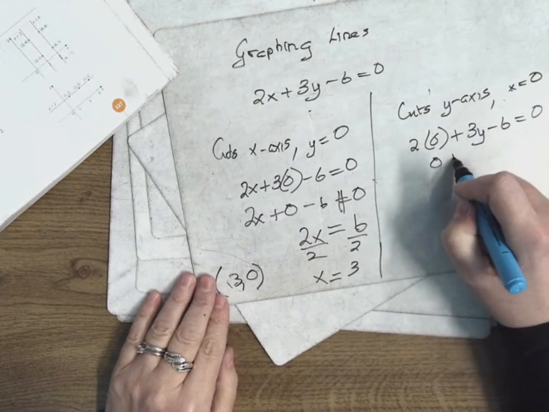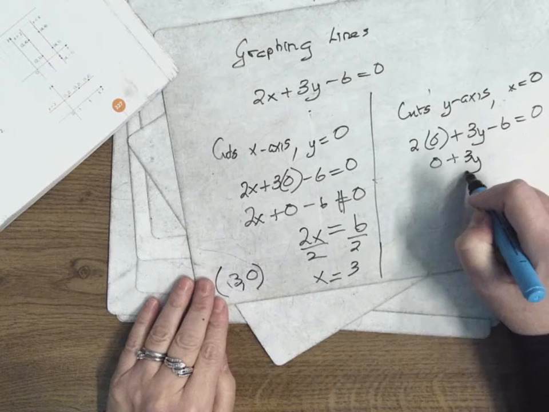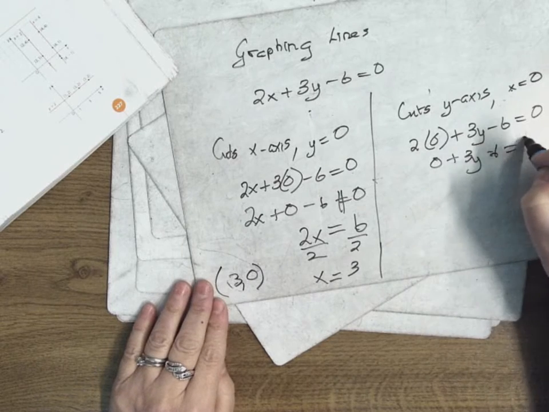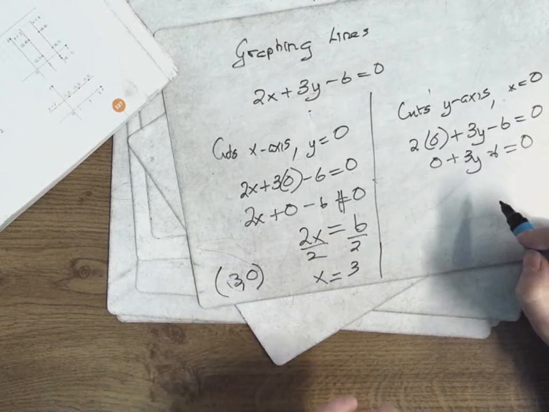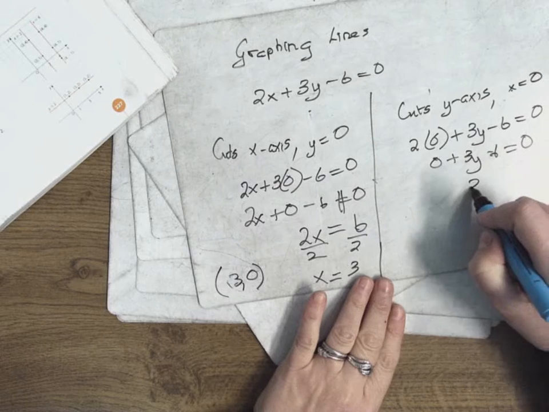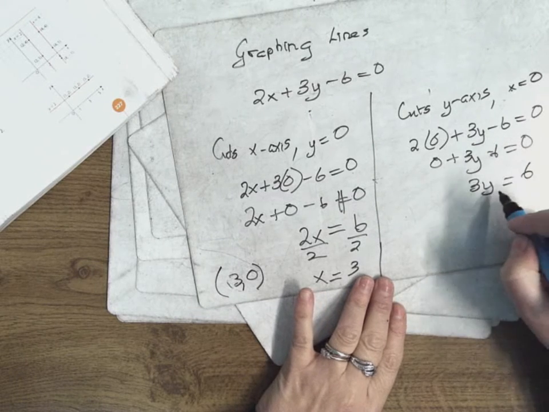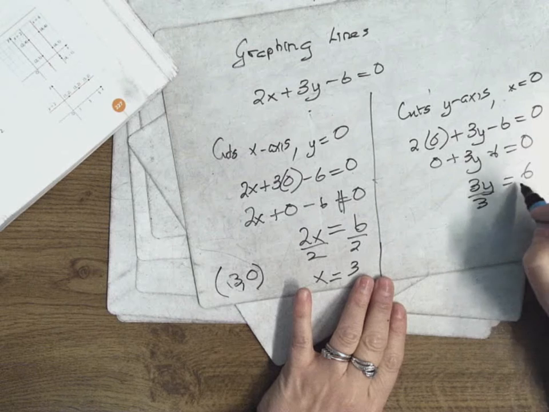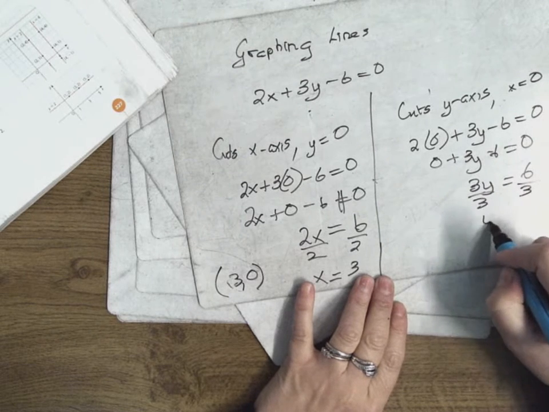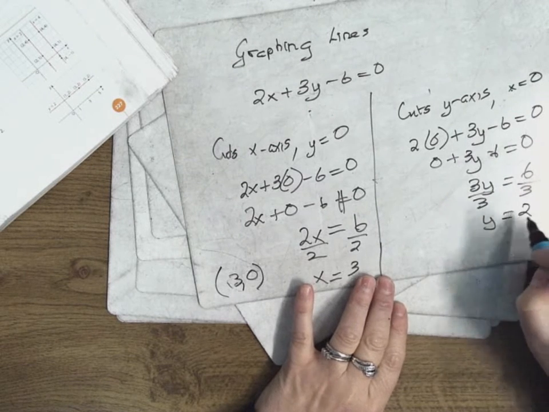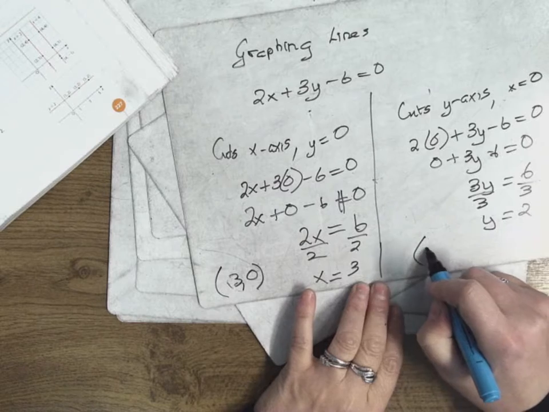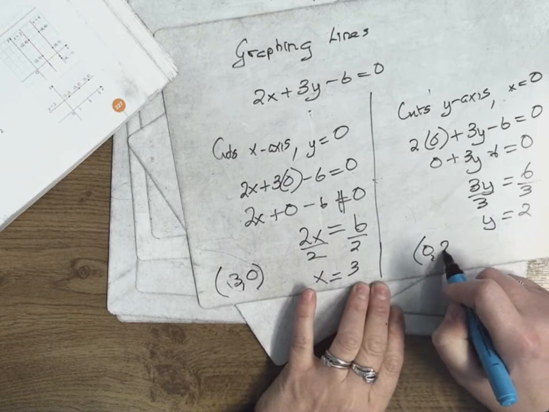So that's 0 plus 3y minus 6 equals 0. So y is on one side, numbers on the other. So leave the 3y. Bring over the minus 6 and you get a plus 6. Divide each side by 3. And you end up with y is equal to 2. So this time x is 0 and y is 2.